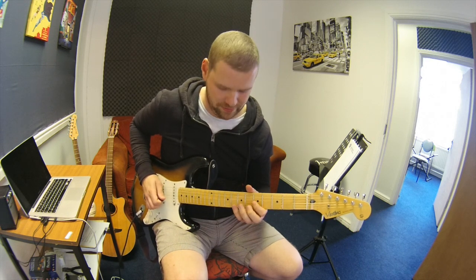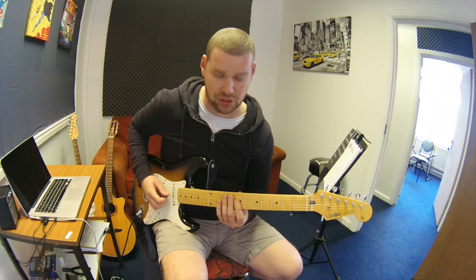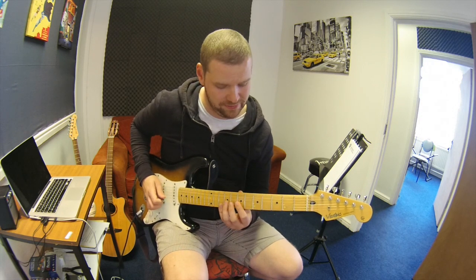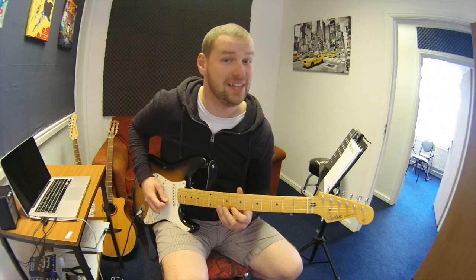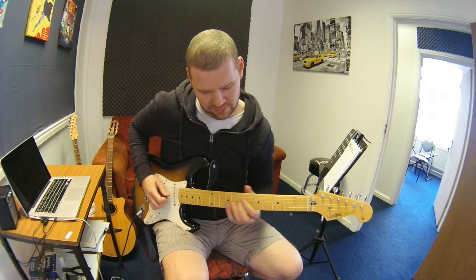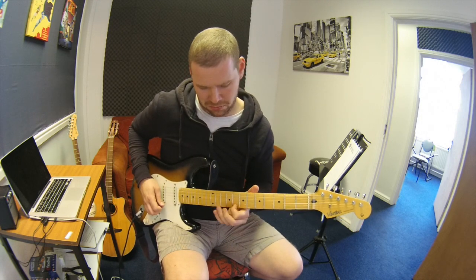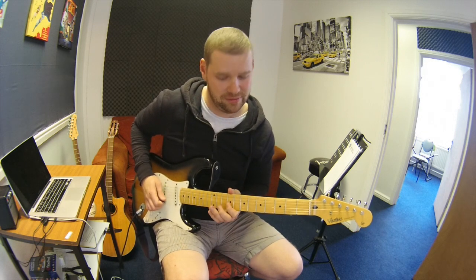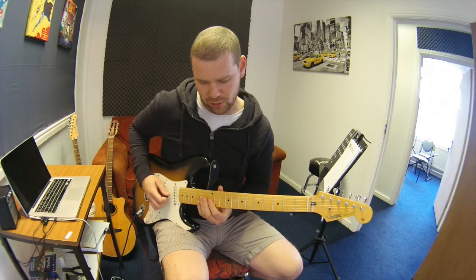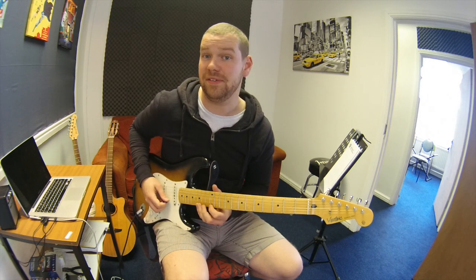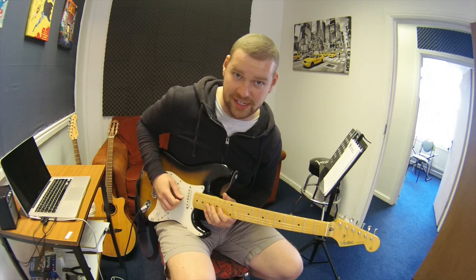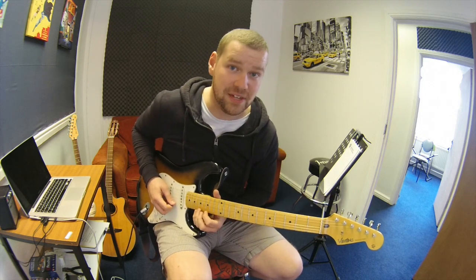So that's pattern 1. Then we're going to use the notes of the G string and the E string on pattern 2, which are going to be 7 and 9, 7 and 10, 8 and 10, excuse me. Then we're going to have 9 and 12, and 10 and 12. 12 and 14, 12 and 15. Then we're going to have 14 and 17, and then 15 and 17.